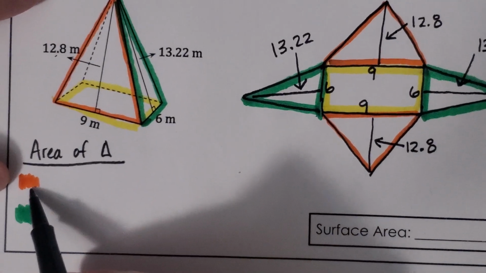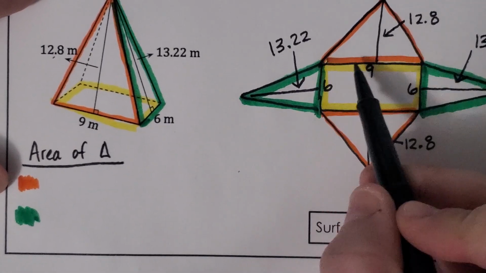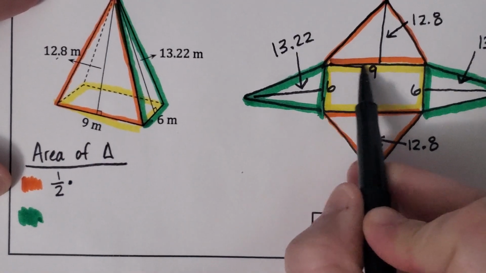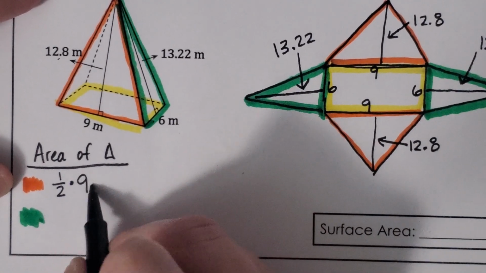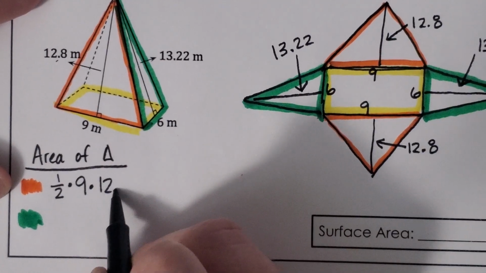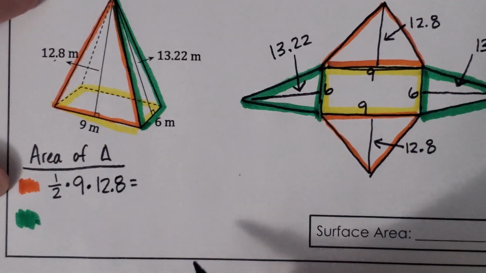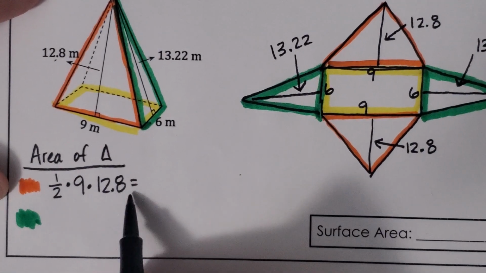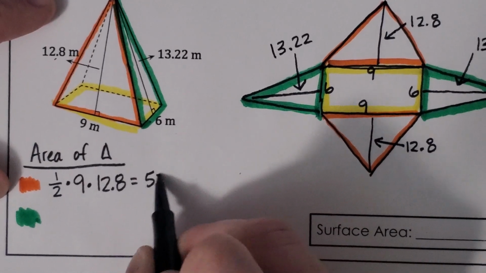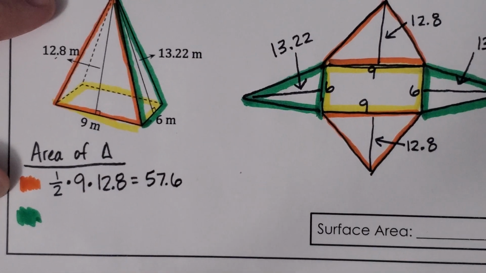So my orange triangle deals with the bigger triangles, so I'm going to have 1/2 times my base, which is 9, times my height, which is 12.8. When I multiply all of this in a calculator, I'm going to get 57.6.